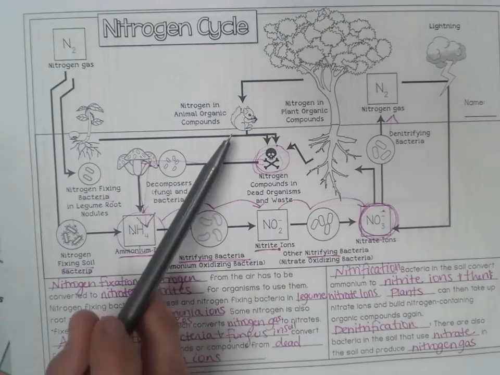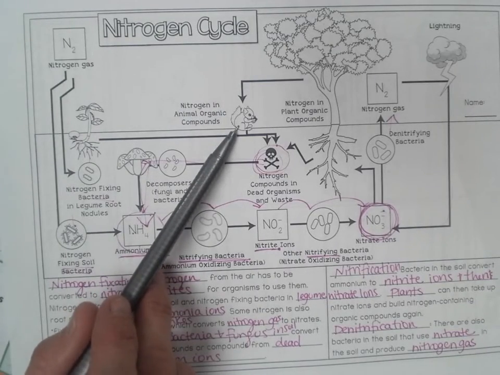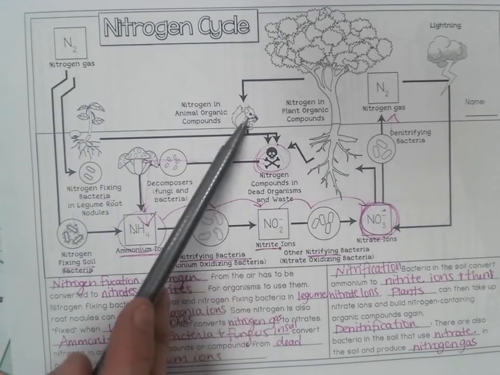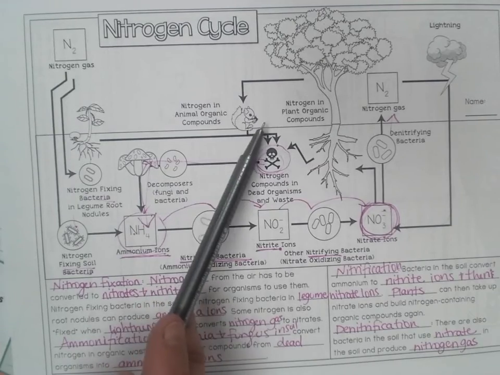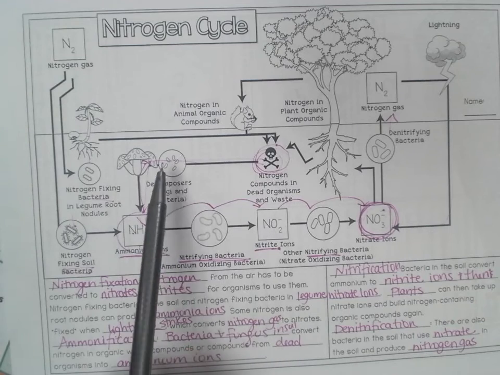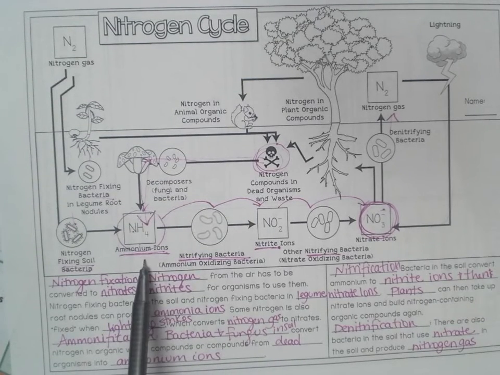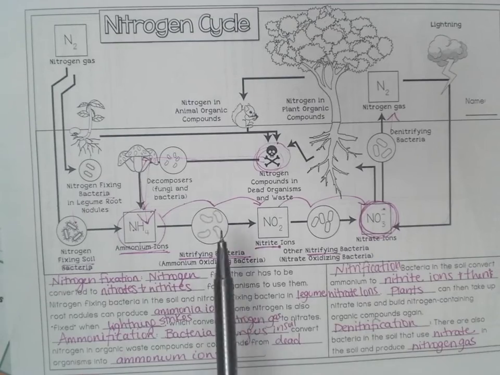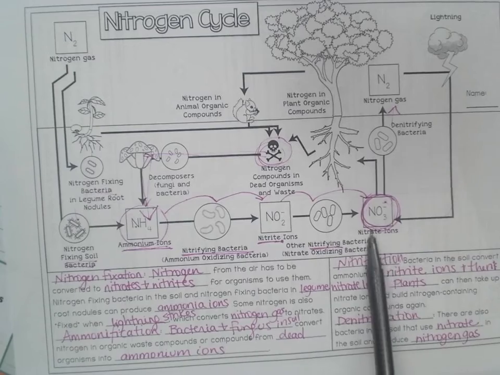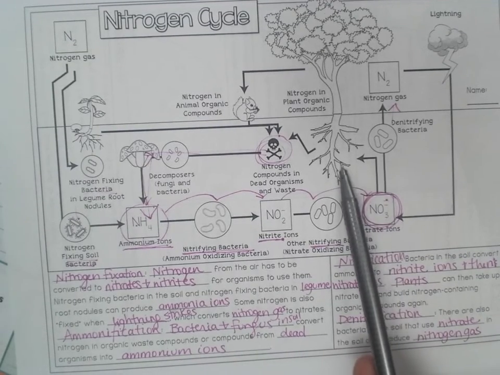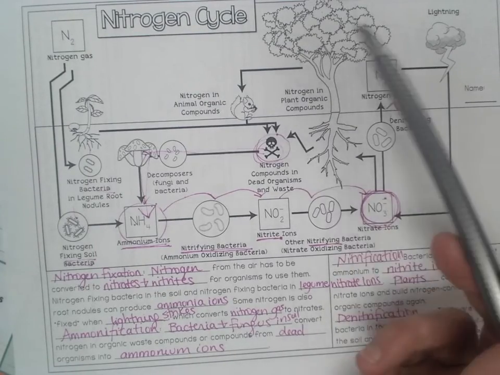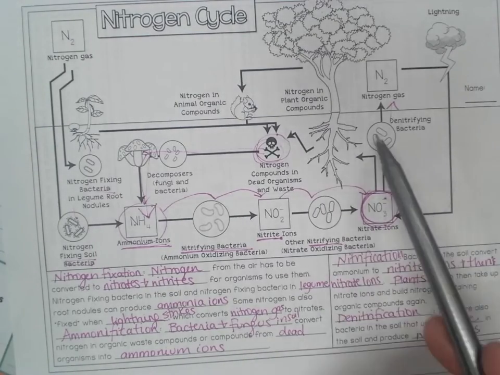Okay, so you have an animal with organic compounds. You have a plant with organic compounds. The animal eats these nitrogen-containing organic compounds. It dies, those nitrogen compounds go back in the soil. They are decomposed, and then ammonium ions are left. And then those ammonium ions are converted from ammonium to nitrite, nitrite to nitrate. The nitrate ions can be used by the plant again, and now the plant grows and the animal eats it again, and so forth and so on. So this is one part of the cycle.